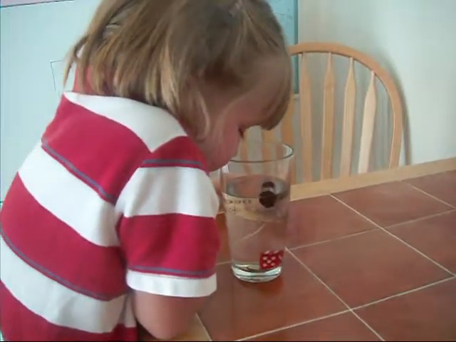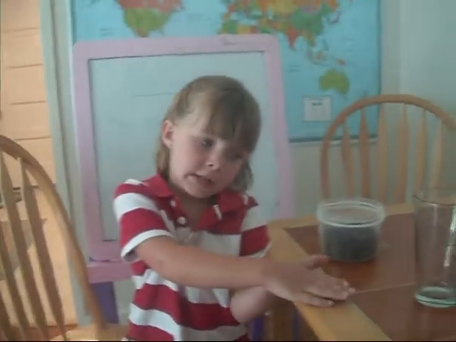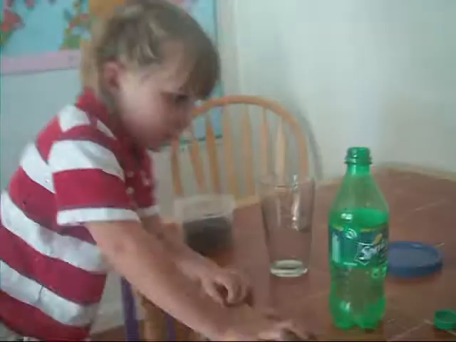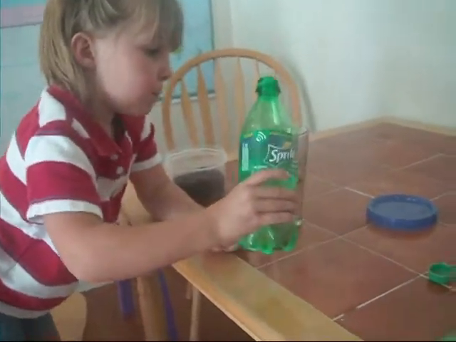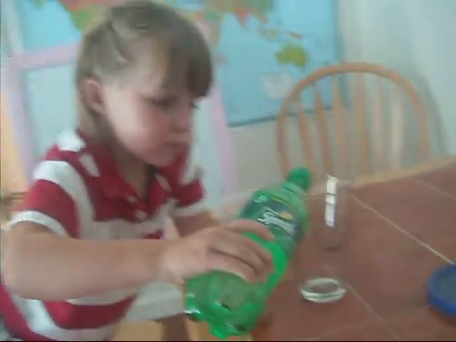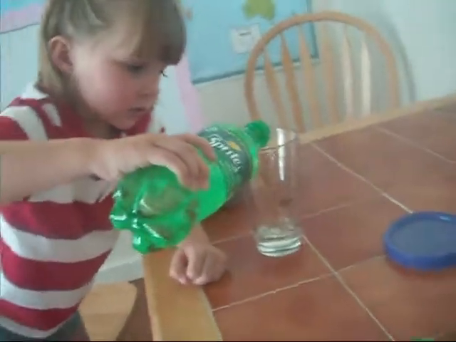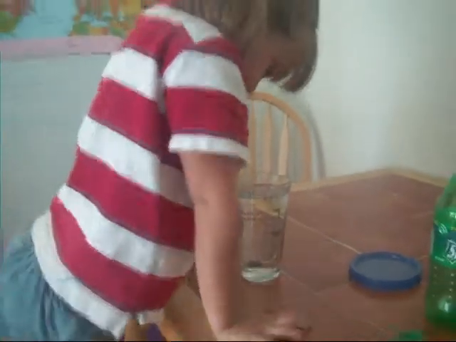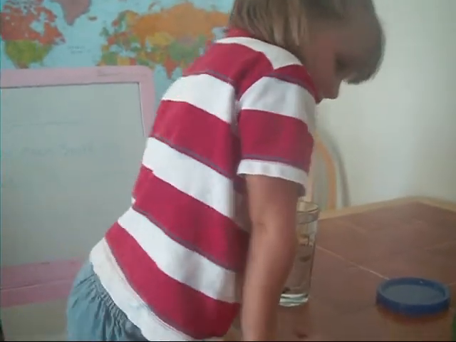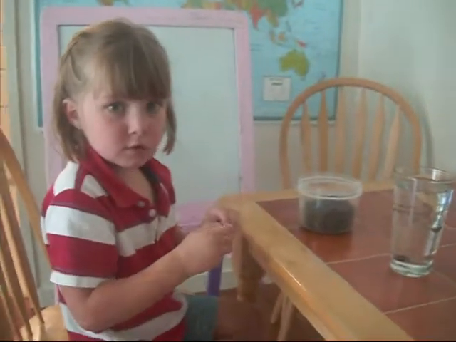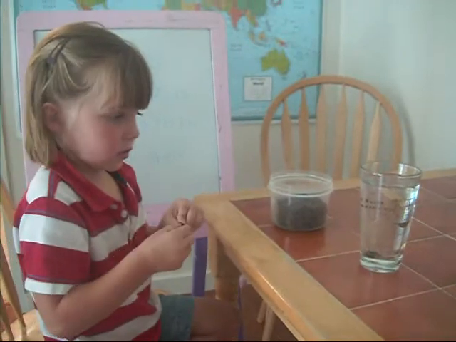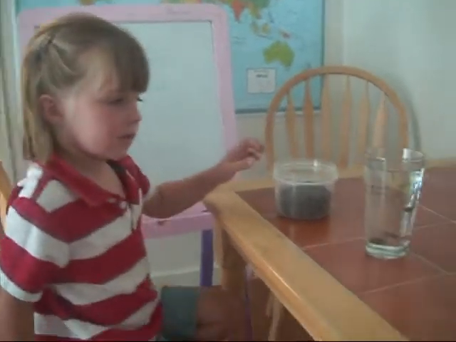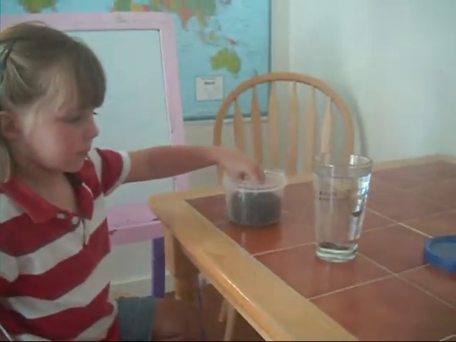Now that we understand density, let's do the dancing raisin trick. What do we have here? What is this? Sprite. Okay. So you filled the glass up with some Sprite. And then what do you put in the Sprite? Raisins. Okay. We'll put a couple in there.